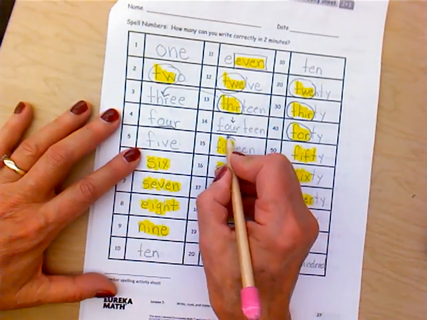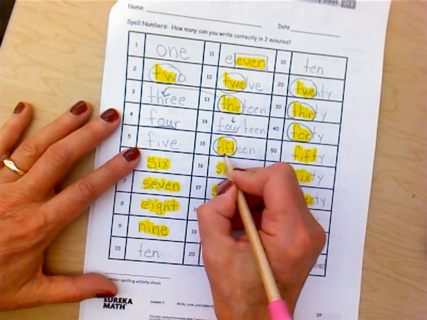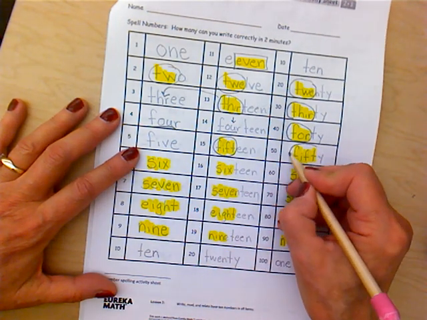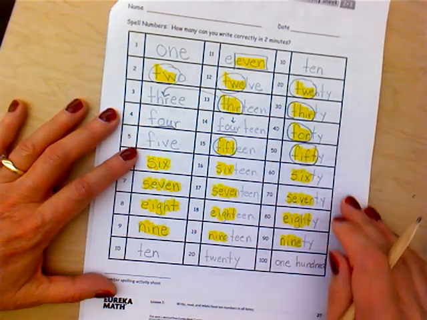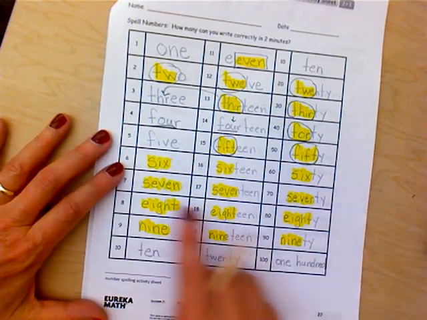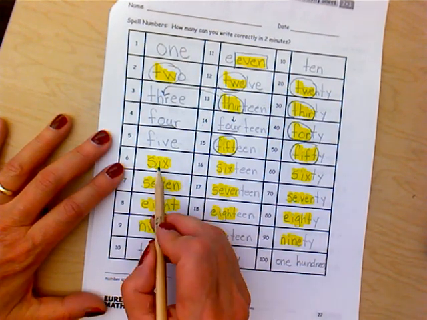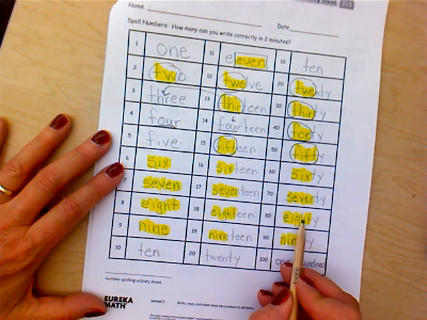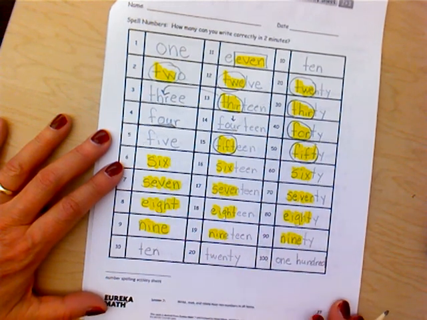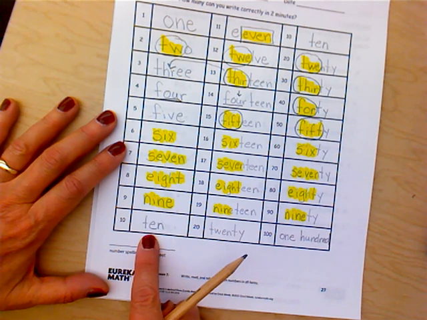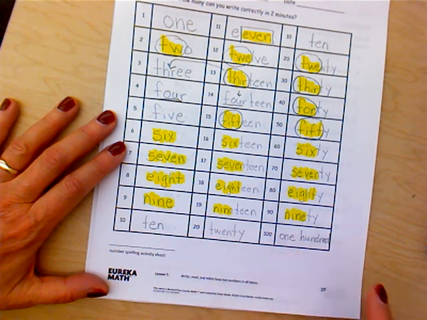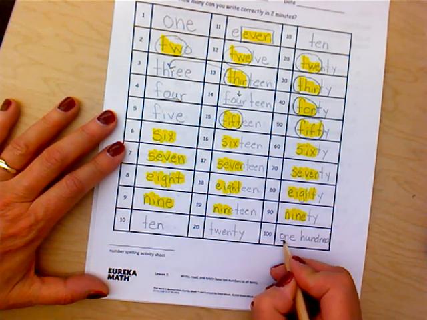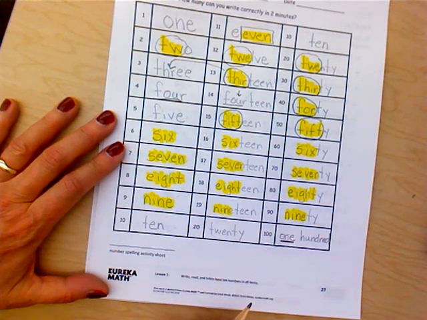5 to 15, F-I-F-T, and 50 also has that F-I-F-T. So these are things that you might want to watch. The next ones are easy because they have 6, 6, and 6, 7, 7, and 7, 8, 8, and 8, 9, 9, and 9, and of course the last one, 10, 20, and make sure that you had your student write not just 100, but "one hundred."